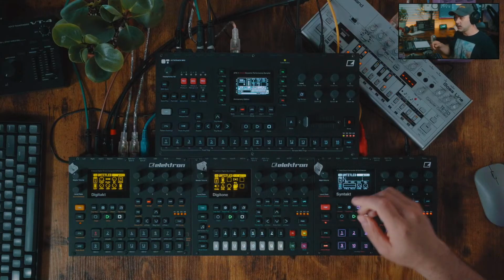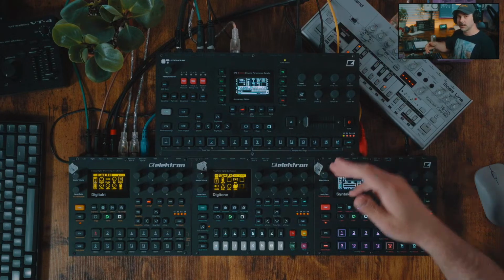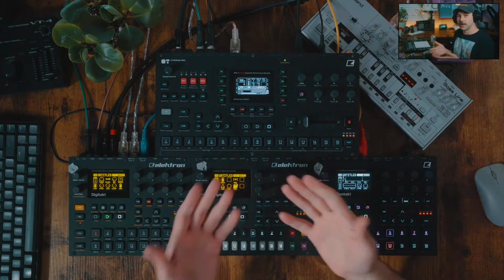I left 2 free scenes on every part in the Octatrack for you to create a scene for your incoming audio.